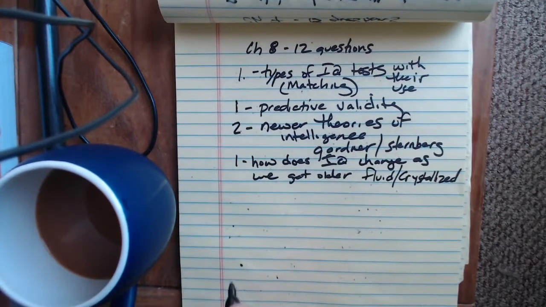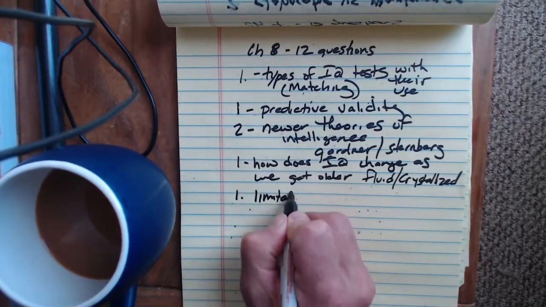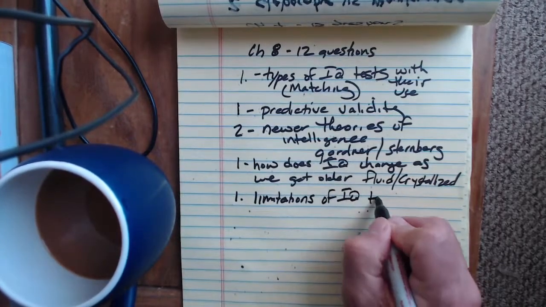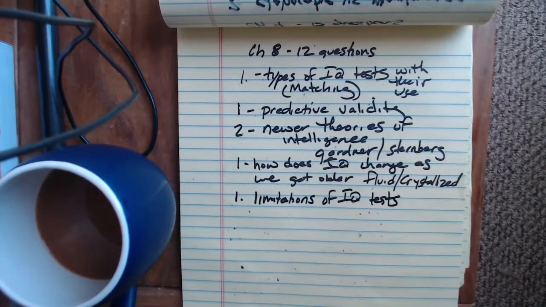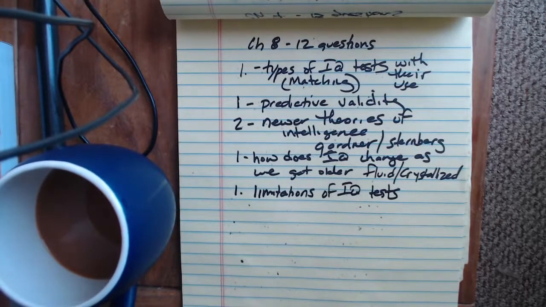Okay, let's see. What are the limitations of IQ tests? I told you that IQ tests have lots of values, but what are their limitations? What do they not do, right? Remember, I suggested to you that intelligence is larger than an IQ test, and an IQ test only measures one type of intelligence. So I want you to know that.